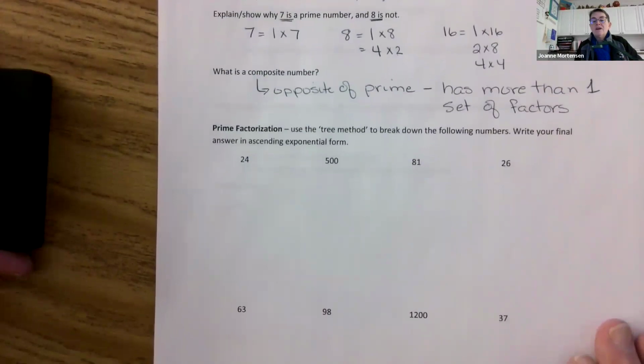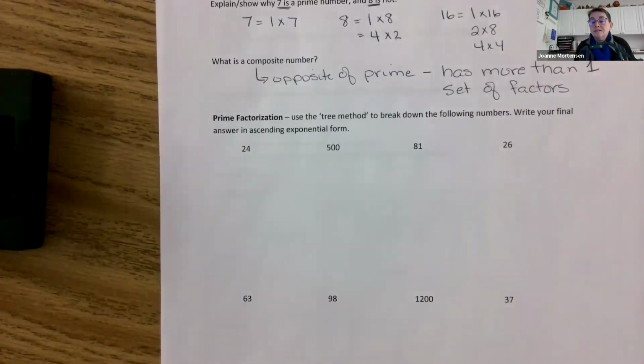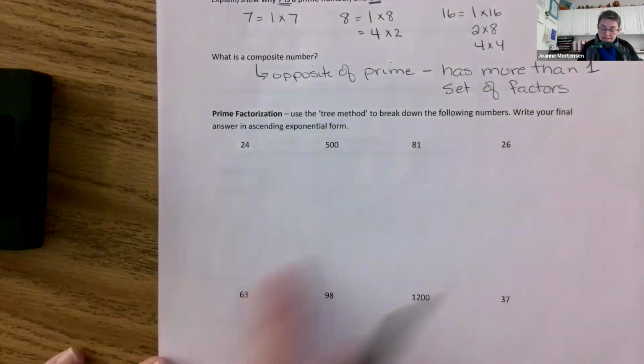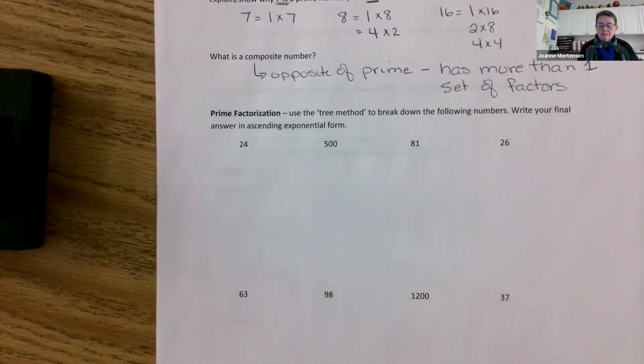So prime factorization. This entire chapter, although very short, requires you to do prime factorization. And it's a great way to get good at your multiplication table. And you know what? You're going to learn some tricks along the way. So none of these numbers is prime, I don't think.